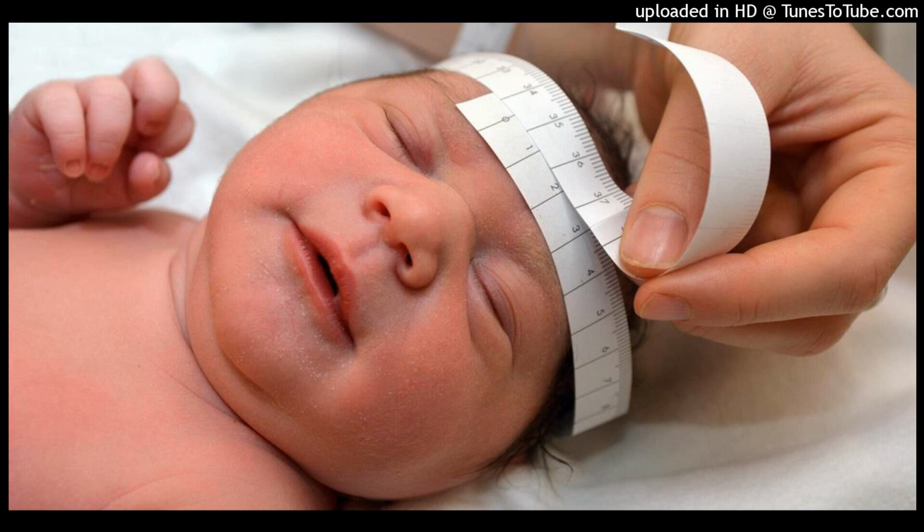Measurements. Measurements provide information about the infant's growth in utero. The weight, length, and head and chest circumferences are part of the initial assessment. The measurements are compared with the norms for the infant's gestational age. When a difference is noted between the expected and actual values, expanded assessments are necessary.